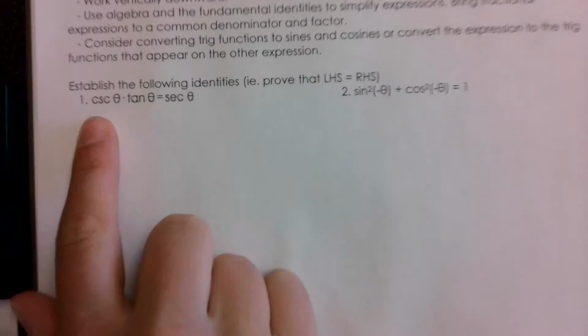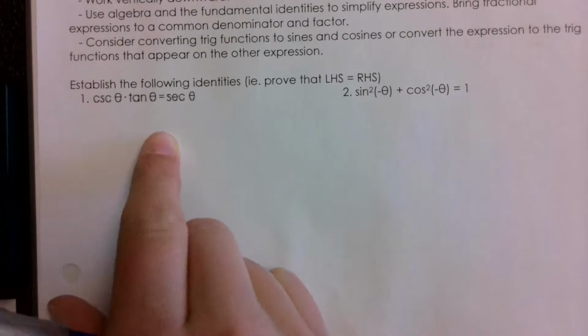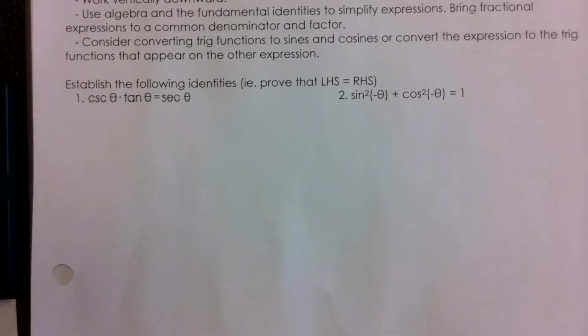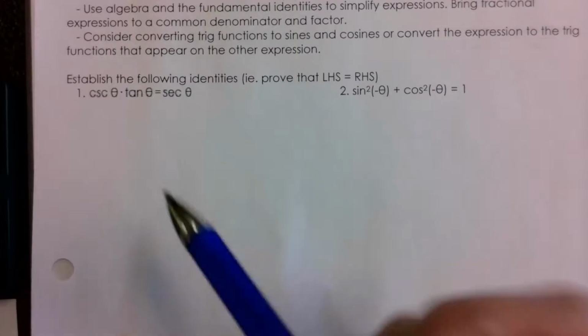So we're taking cosecant times tangent, and we're trying to prove that it equals secant. So you know where you're going, which I think is helpful, because sometimes it's like, where do you stop simplifying? But we want to stop when we get to secant. So we've got cosecant. How could you rewrite cosecant?